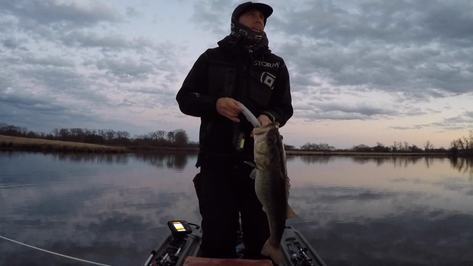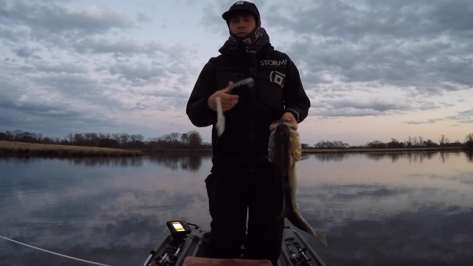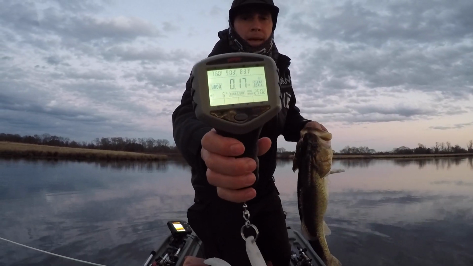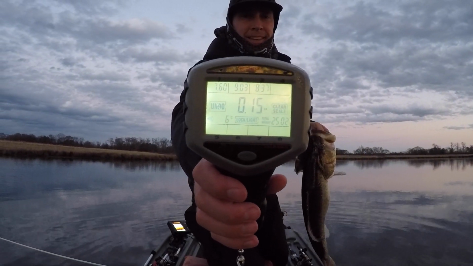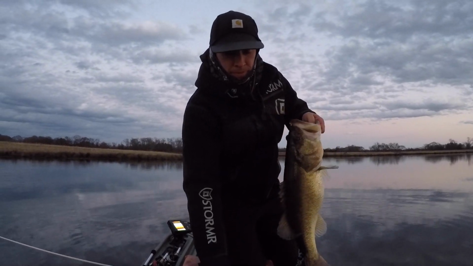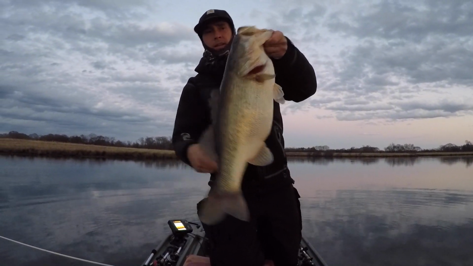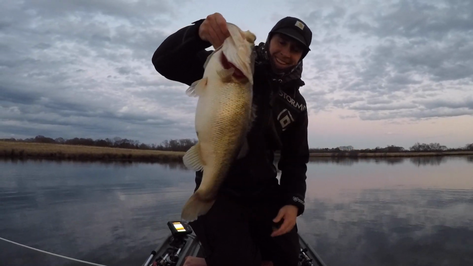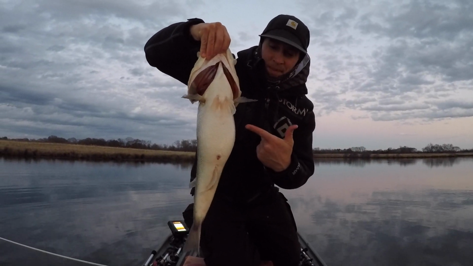Guys, that is insane. I don't know if you can see this, but our total's 25 pounds off of 3 fish. Look at this fish on that underspin. Insane. Look at that gut.